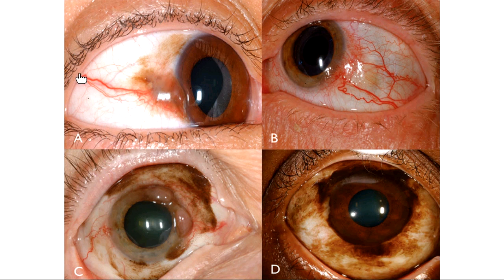And it's at 9 o'clock. And there is a dilated vessel, what we call a sentinel vessel. Oh yeah, sentinel. One large, yes, so there's one large dilated vessel.